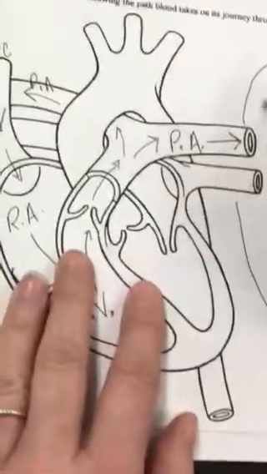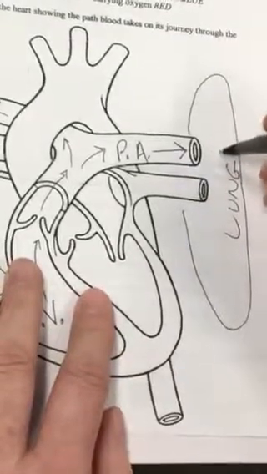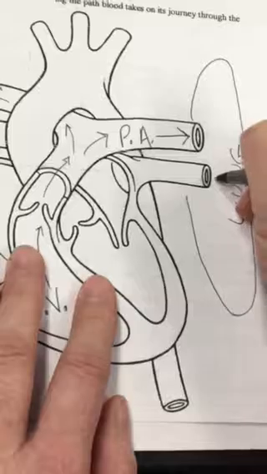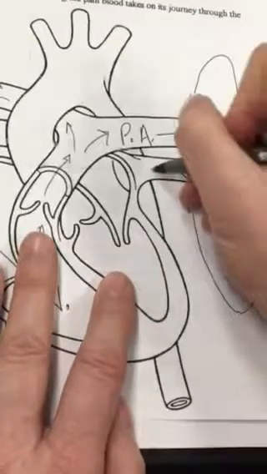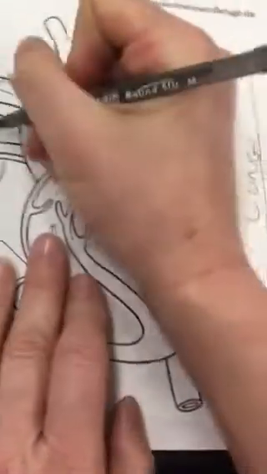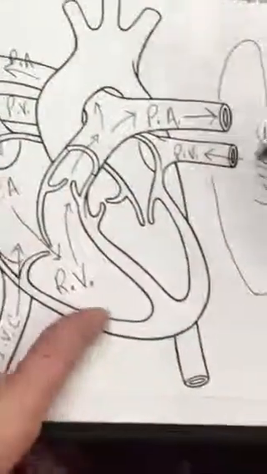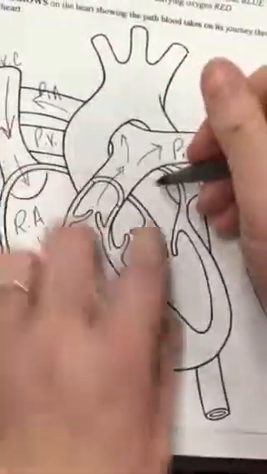Okay, so blood goes into the lung, drops off its CO2, you exhale, then you inhale oxygen and it turns it bright red and comes back through the pulmonary vein, PV, pulmonary vein. Pulmonary is the highway to the lungs and from the lungs. And then it drops down to the left side of the heart.